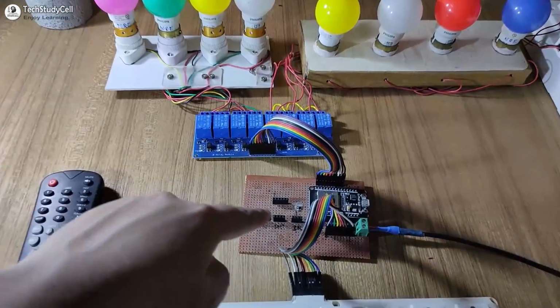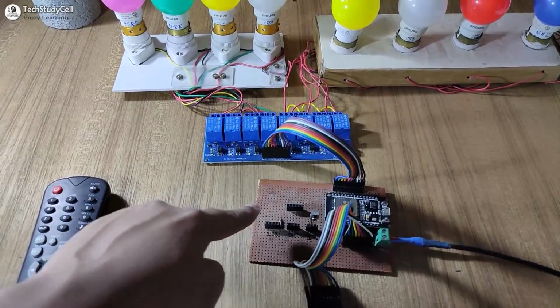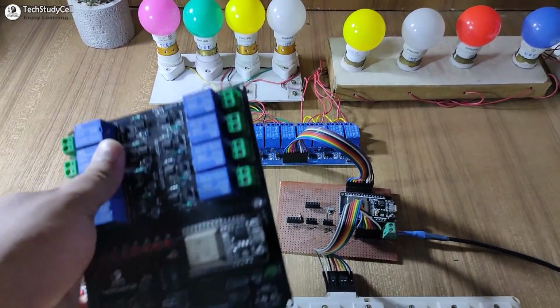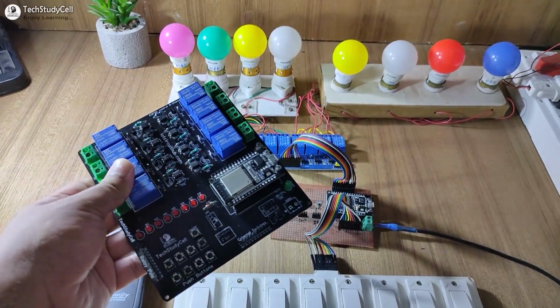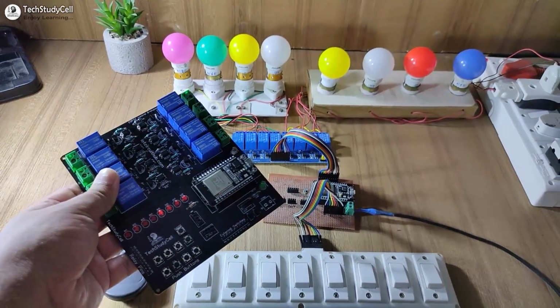As you can see, I have made the complete circuit on this zero PCB, and you can also use this PCB for this project. I will share the Gerber file in the video description.